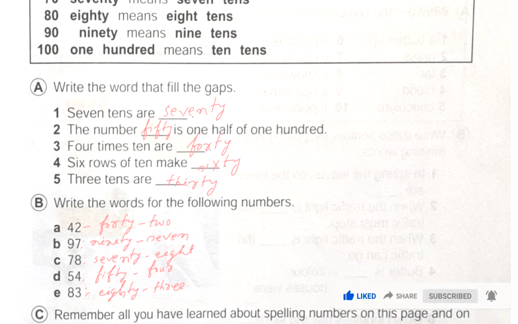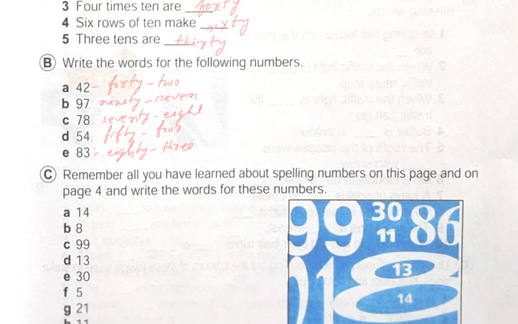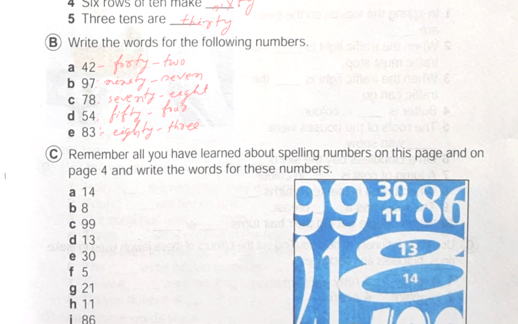Okay, so let's do the next exercise and let's read what is written over here. Here it is written, see, C number exercise. Remember all you have learned about spelling numbers on this page and on page 4 and write the words for these numbers. So let's write here, see 14. We can write easily 14. Next 8.